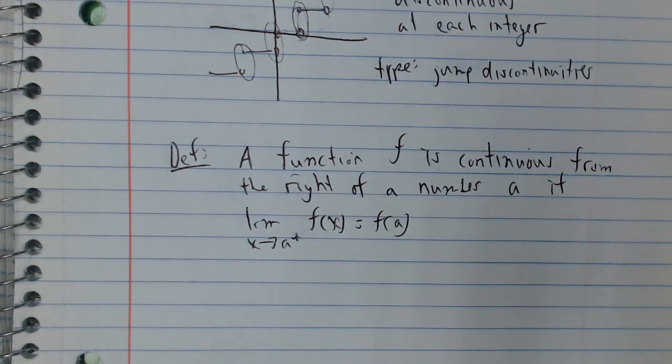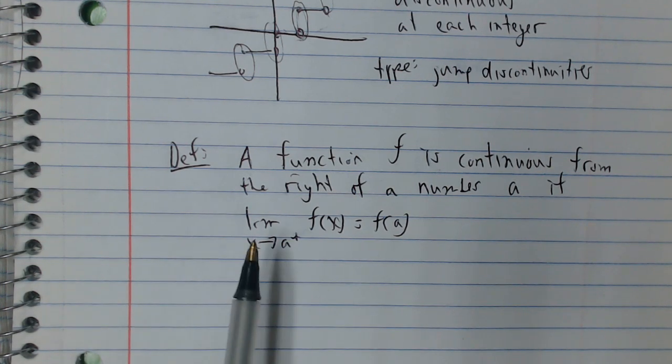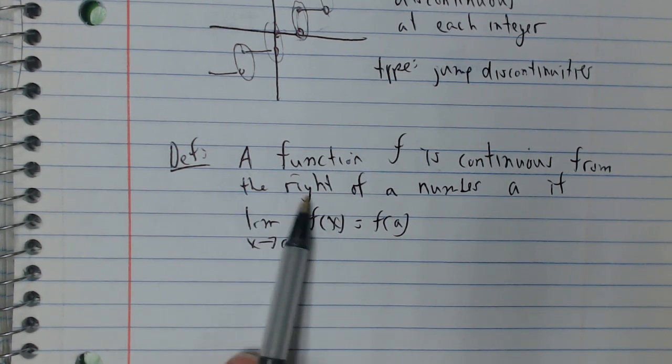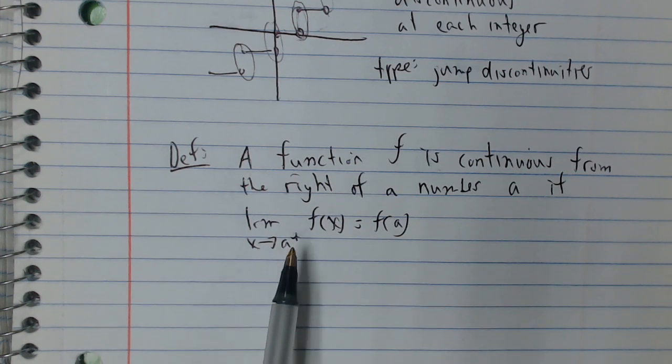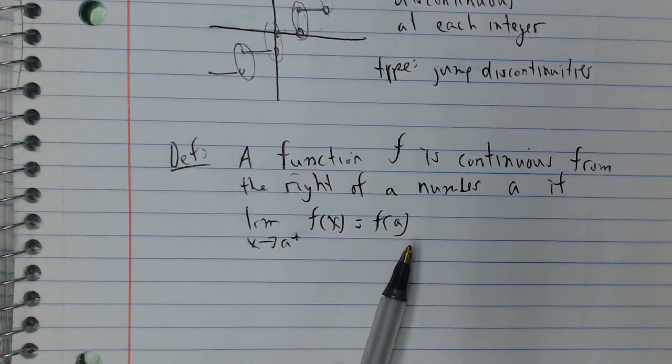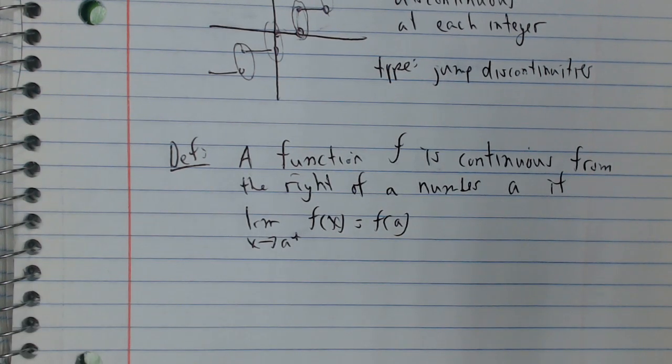Notice what we're doing here: you're just approaching a from the right side of f. So this is still saying three things, except when you're checking your limit, we only care about it from the right side. Basically, the limit as x approaches a from the right side of f of x has to exist, f of a has to exist, and those two must be equal.